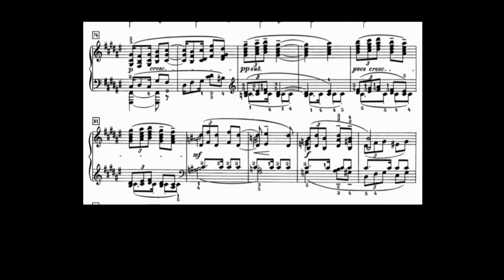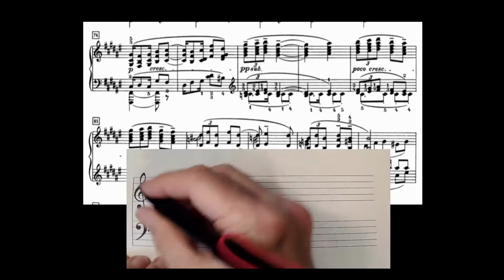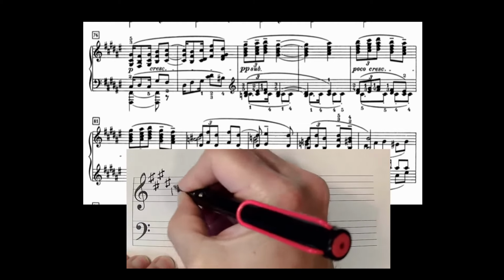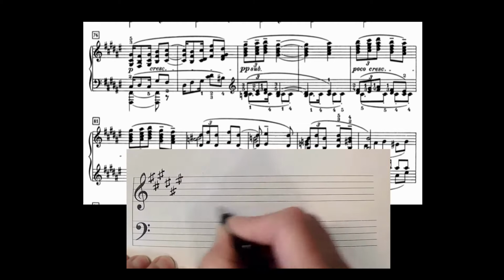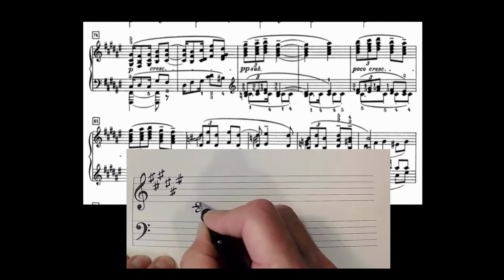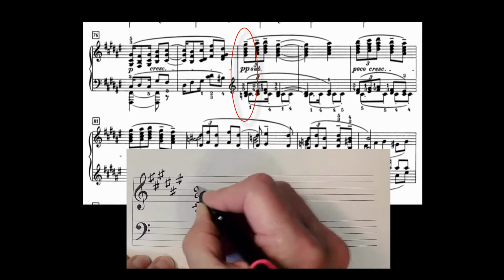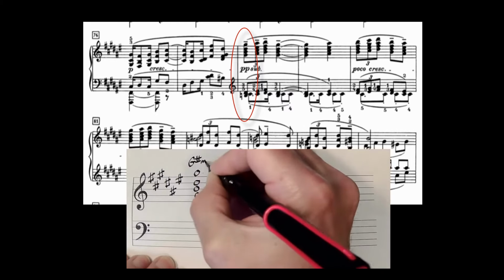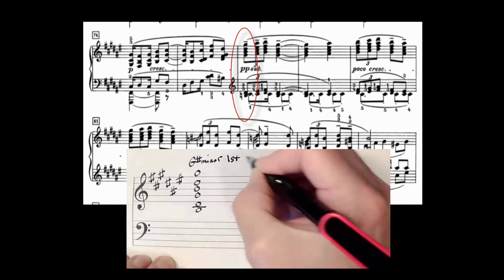In this example by Debussy, the Soirée dans Grenade, we have an excellent example of diatonic planing. Notice the key signature is 6 sharps, like the key of F sharp major, except it's a little bit more modal in the way that the piece is written. The first chord we're looking at is actually a G sharp minor triad written in first inversion.